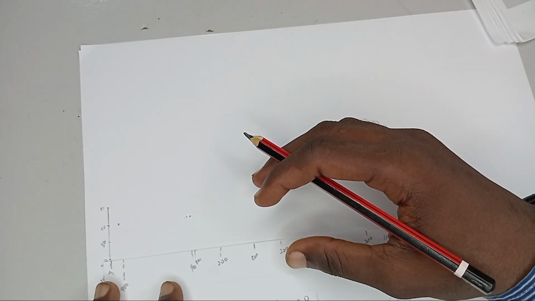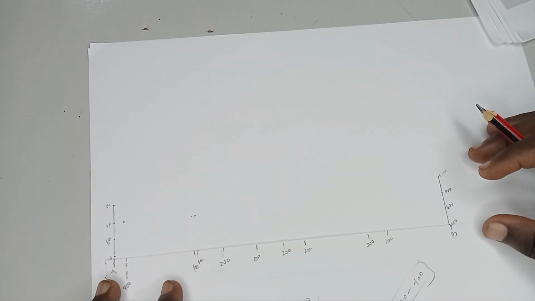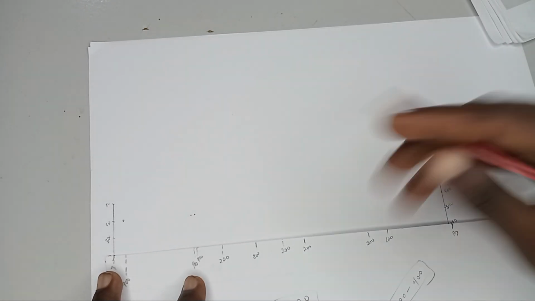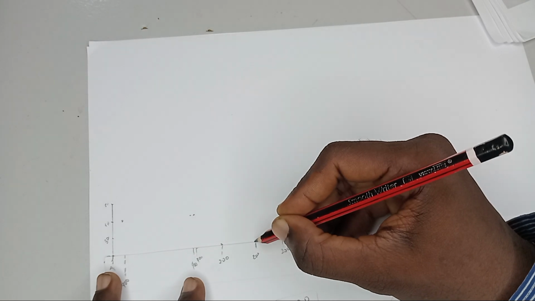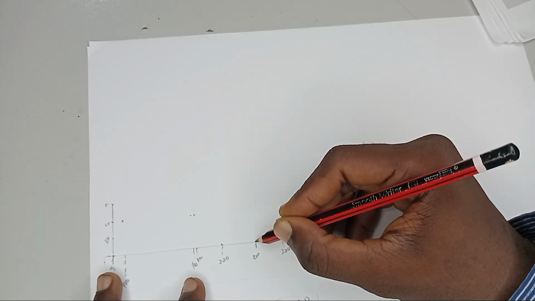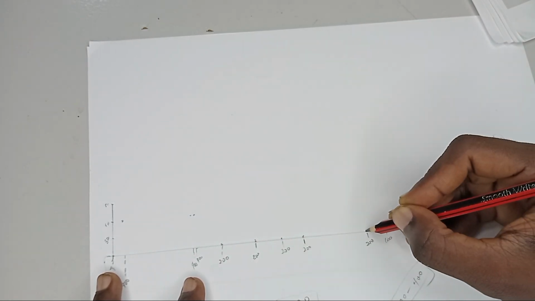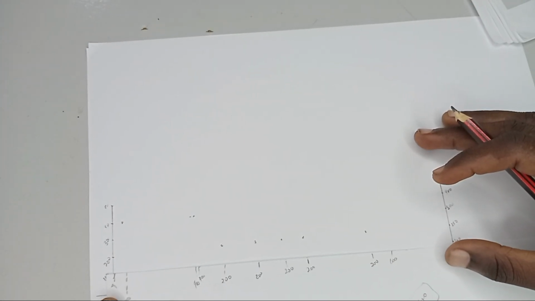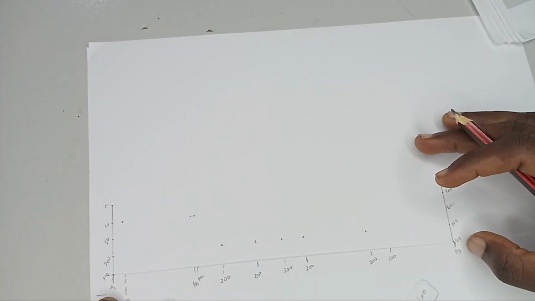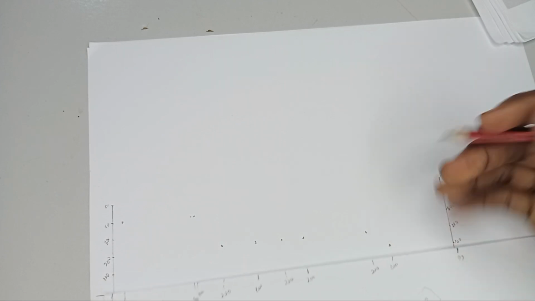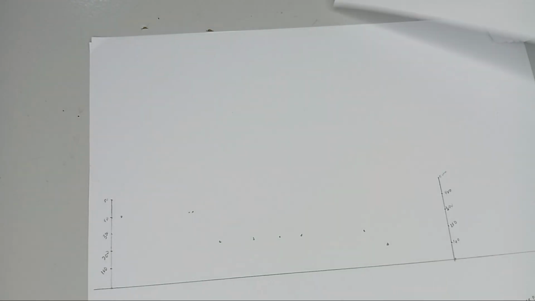Then come to 200. Mark the 200, mark the 200, mark the 200, mark the 200, mark the 200. Then come to 100, then mark the 100. You see that, right?